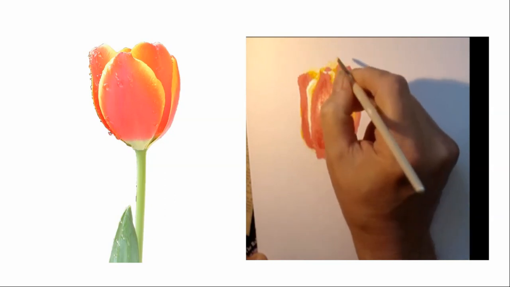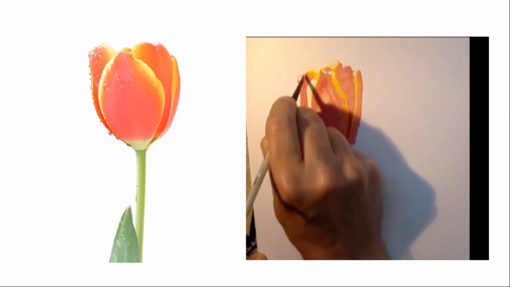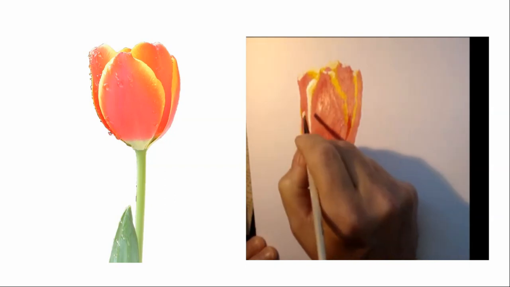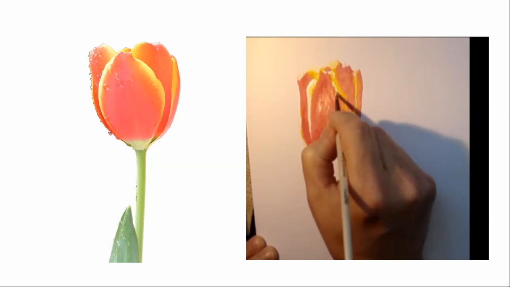Note how I'm using different size brushes to provide different detail. It's also important when you're using brushwork that you make sure that your brushes are clean.